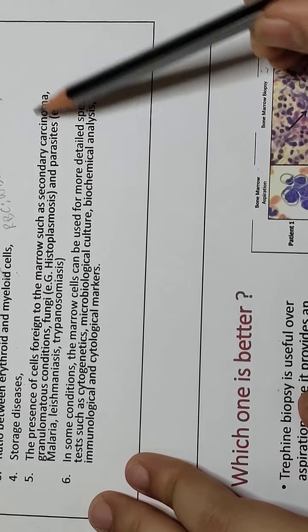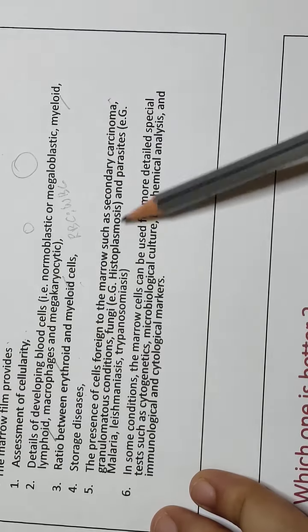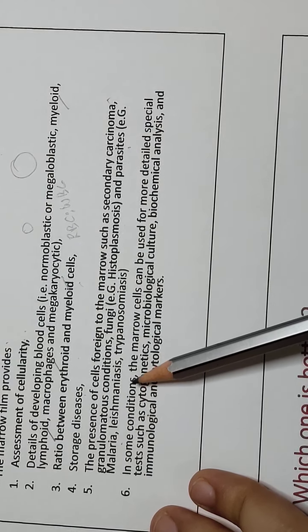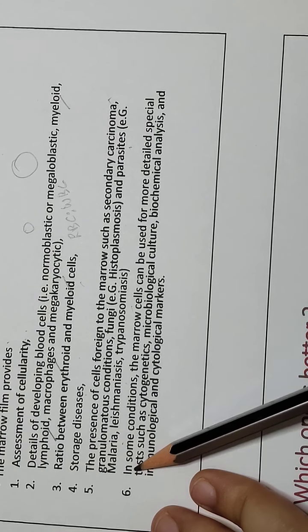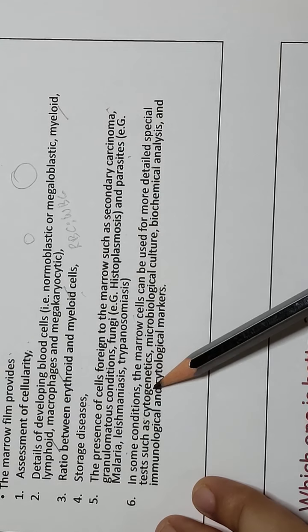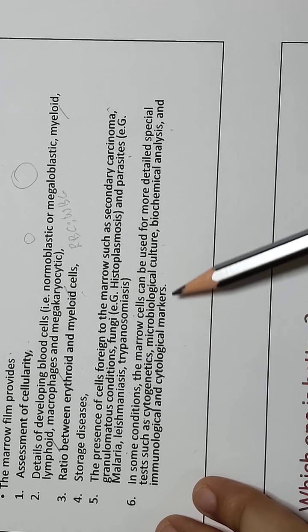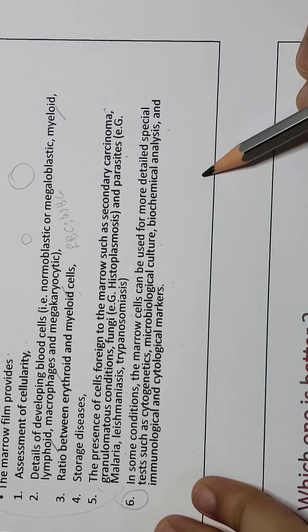You can see any signs of cancers, you can see any kind of infections, any parasites, like you can see malaria, you can see leishmaniasis and trypanosomiasis. In some conditions, bone marrow can also be used in cytogenetics, microbiological culture, biochemical analysis, immunology and cytological markers. So other than studying the blood picture, these are other things where you can use bone marrow examination.